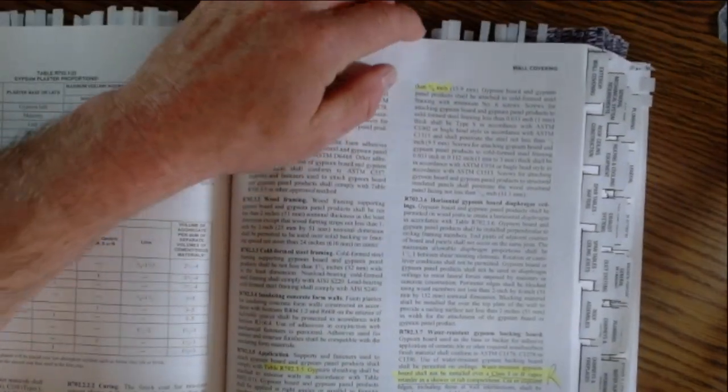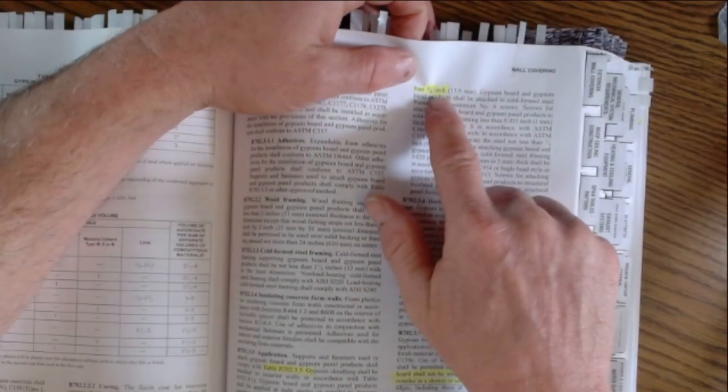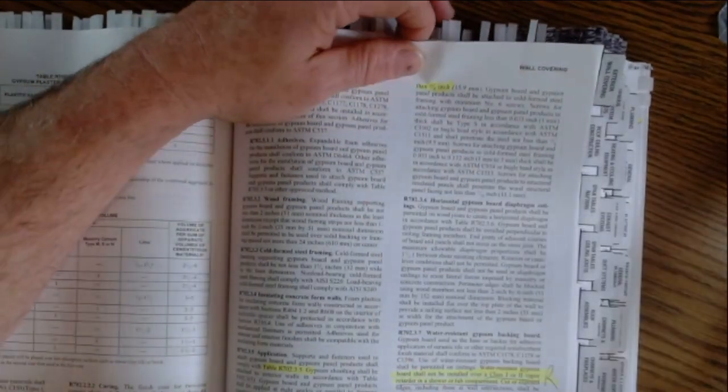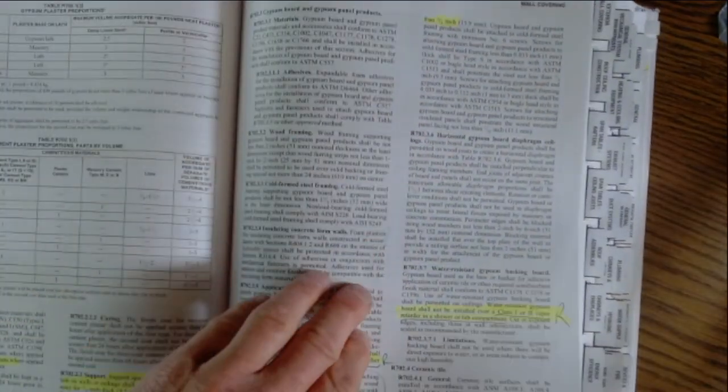And what that's based on is 5/8 of penetration into the wood. If you're using half-inch gypsum, half-inch plus 5/8 is 1 1/8. That's where you get that number from.